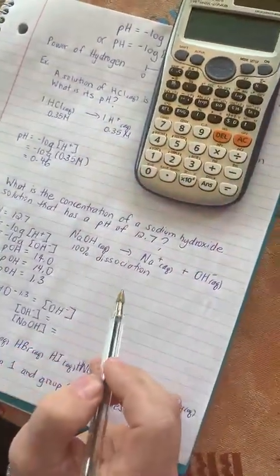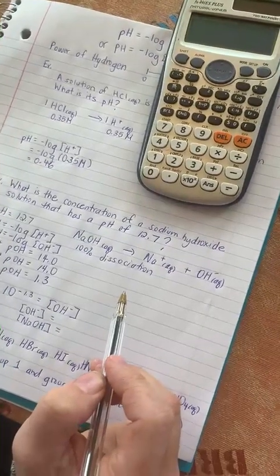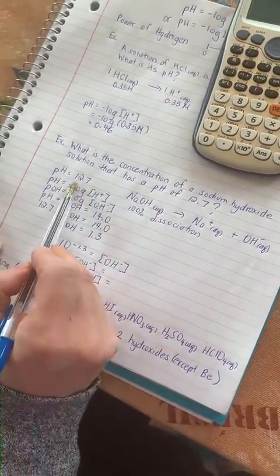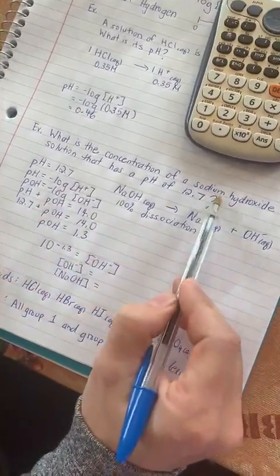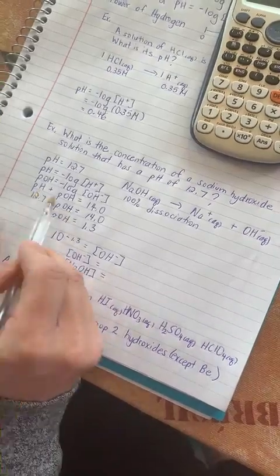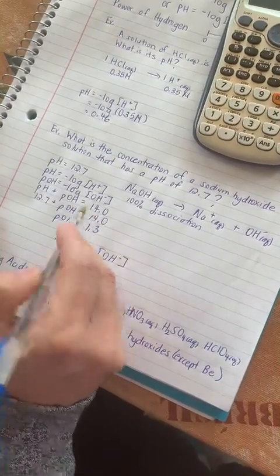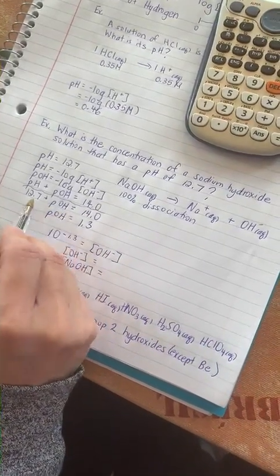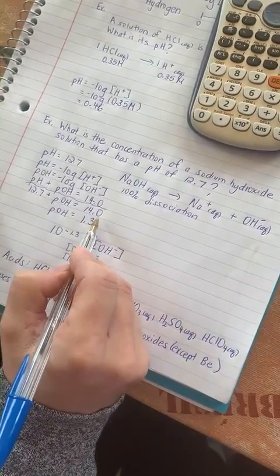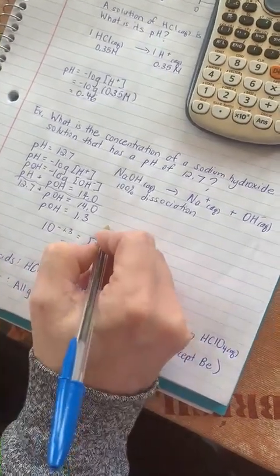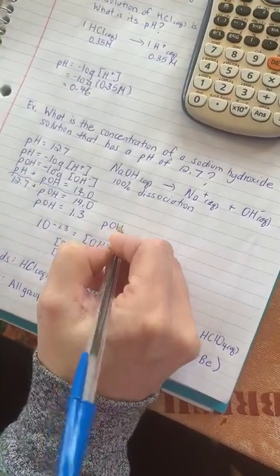Next we have, what is the concentration of a sodium hydroxide solution that has a pH of 12.7? If we have a pH of 12.7, we know that this is a base. It's sodium hydroxide. It's a strong base. The pH plus the pOH is equal to 14. So if we are looking for the pOH, 12.7 plus the pOH is equal to 14. pOH is 1.3.